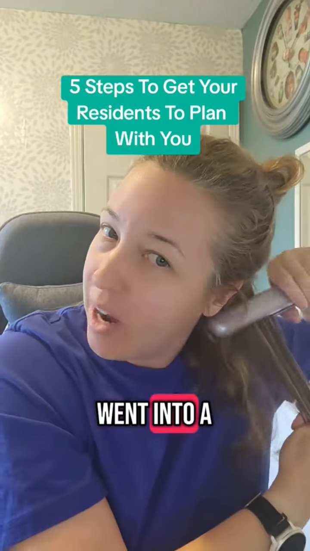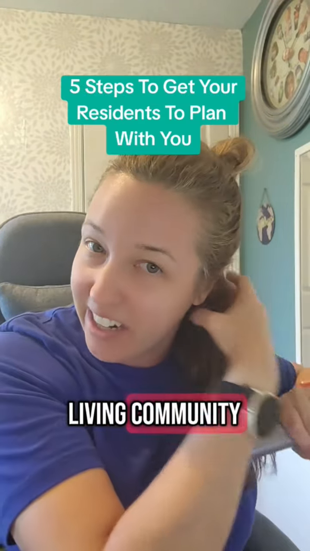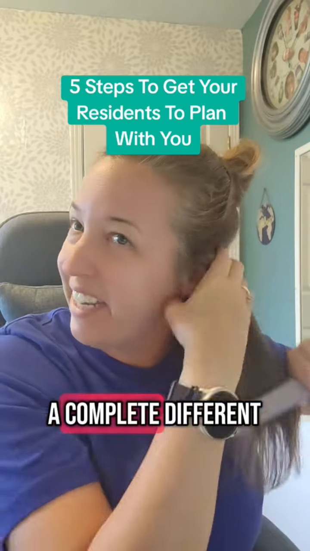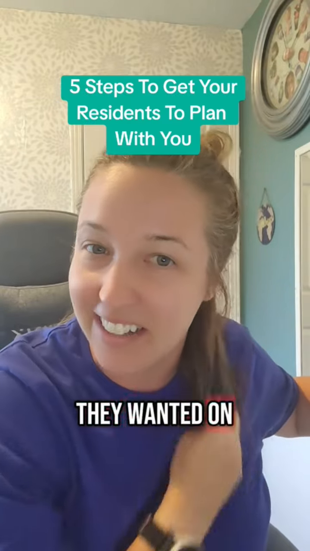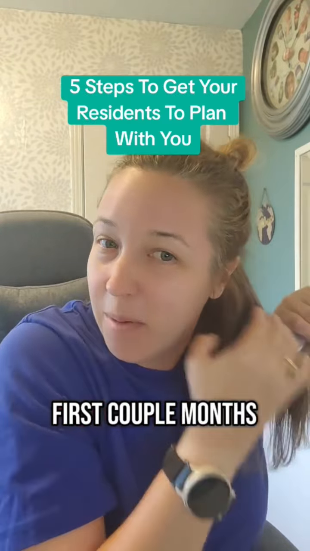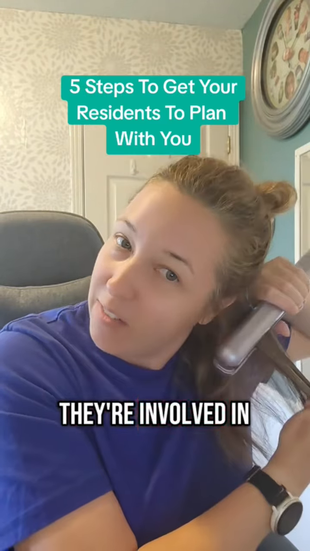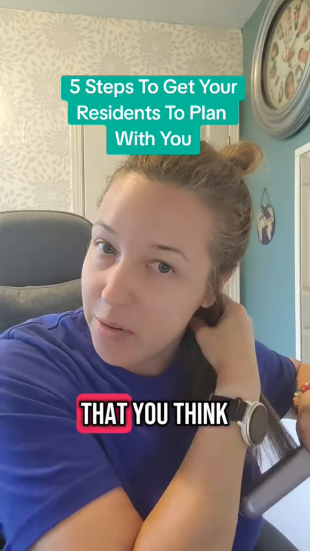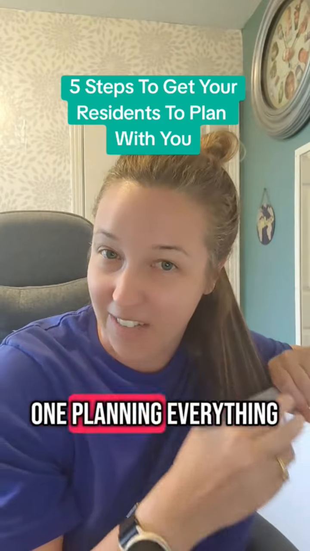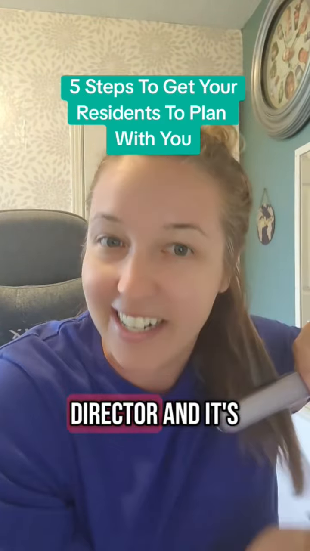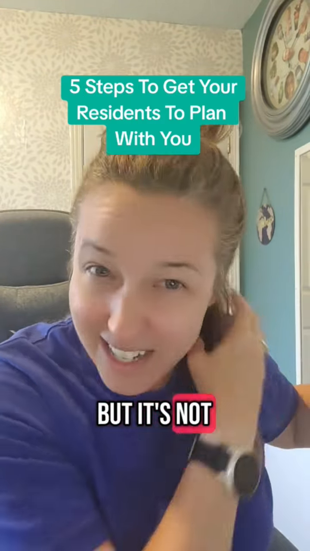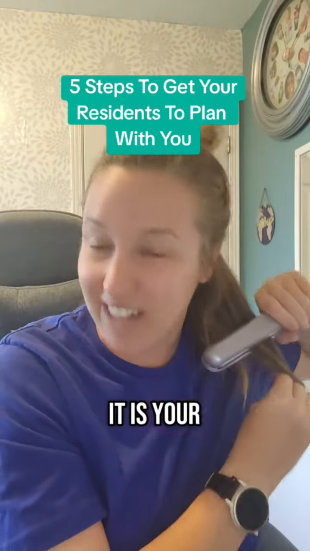Especially when I went into a brand new independent living community where they had a completely different idea of what they wanted on their calendar, that I didn't add in my first couple months because I wasn't aware of what they wanted. What you need to do is make sure that they're involved in the planning. I know sometimes you think you need to be the one planning everything because you're the director and it's your job, but it's not your calendar. It is your residents' calendar.